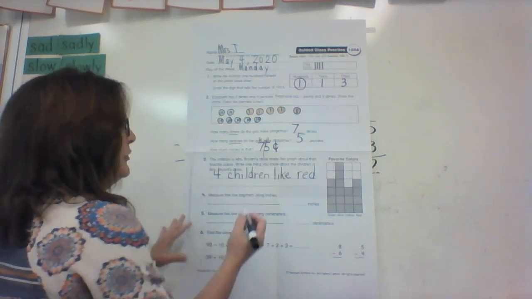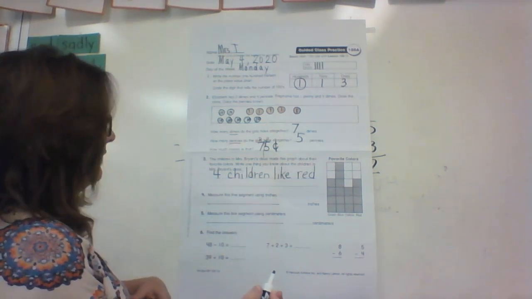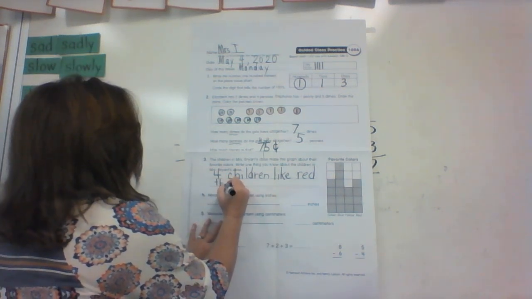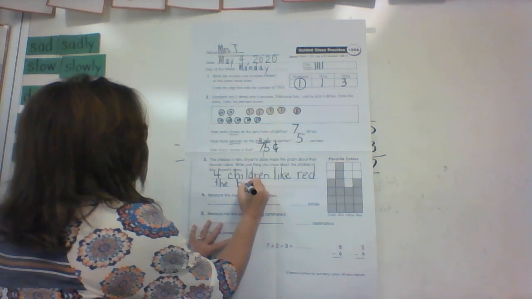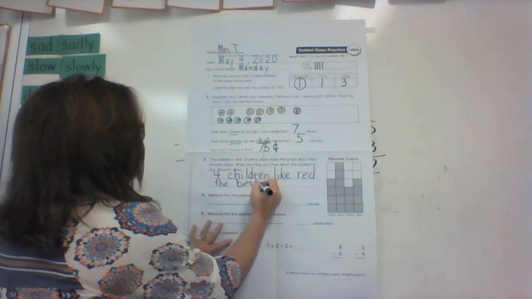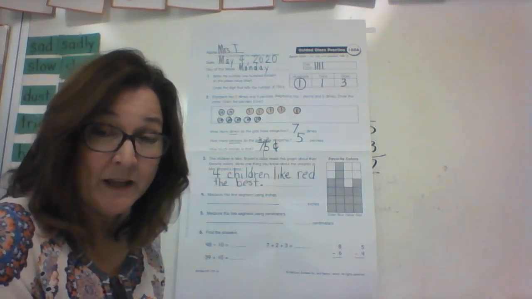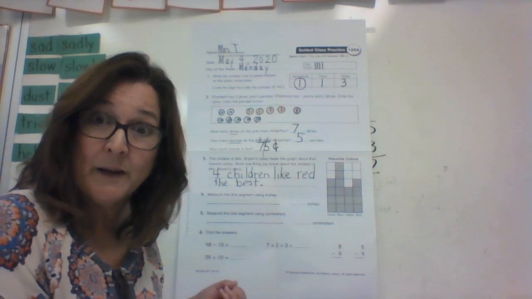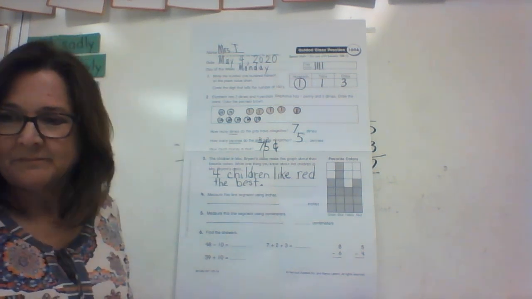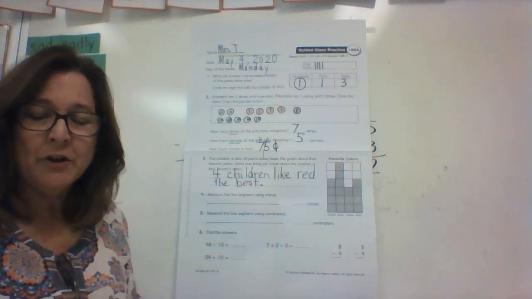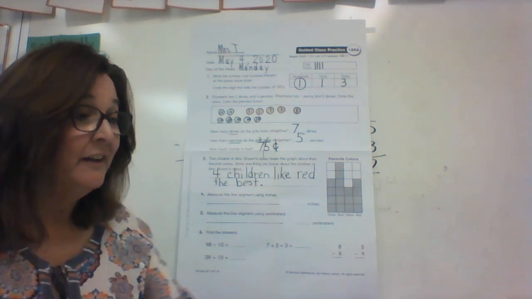Or you can say 4 children's favorite color is red. 4 children like red the best. How about I'll make it easy? 4 children like red the best. That's a fact we know from that graph. We talked about a lot, though, that graphs give us a lot of information. So you write your fact that you learned from that graph.